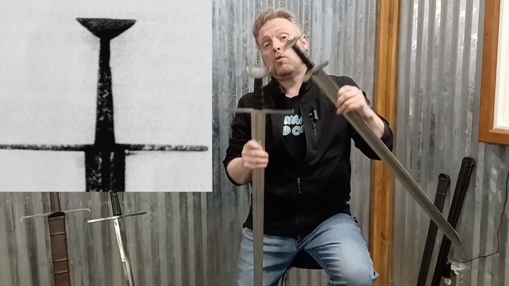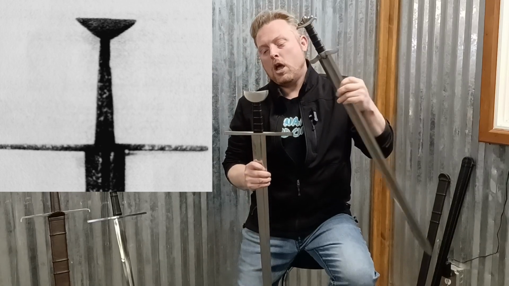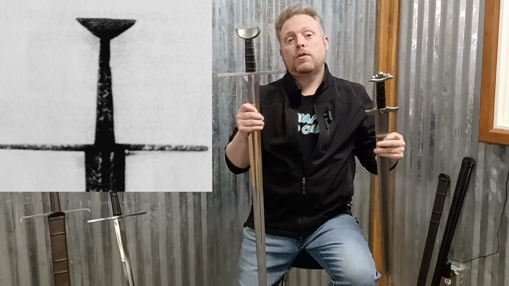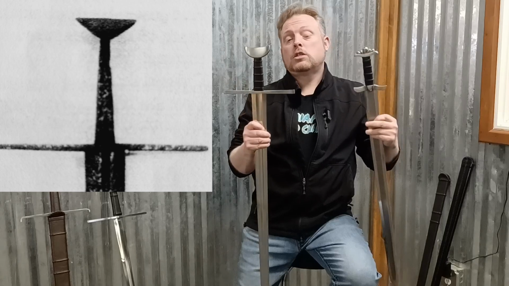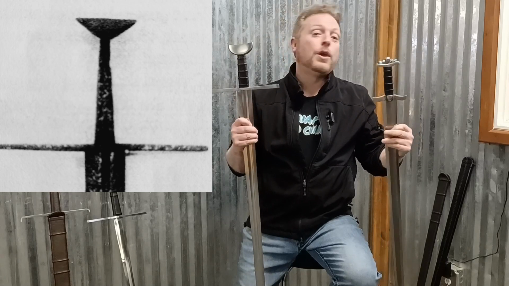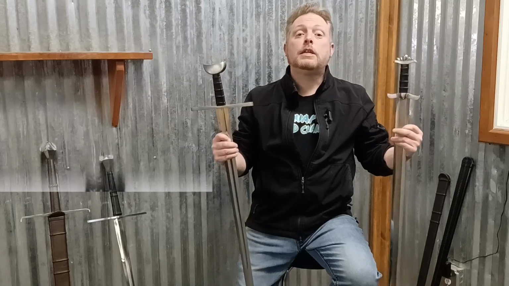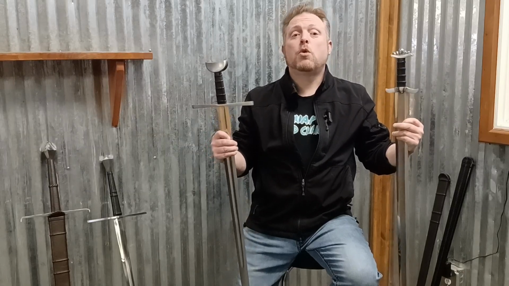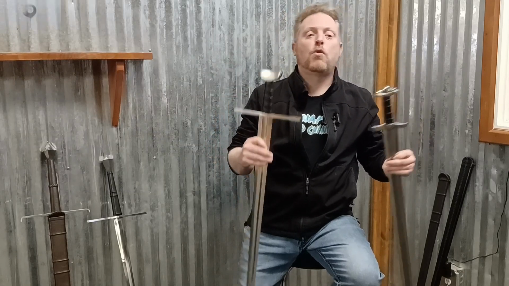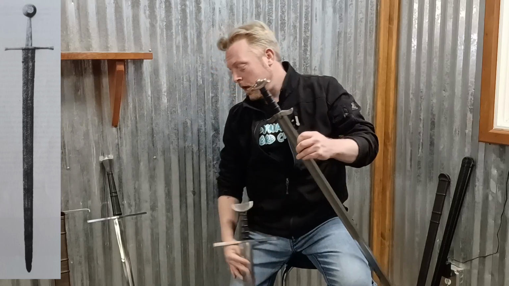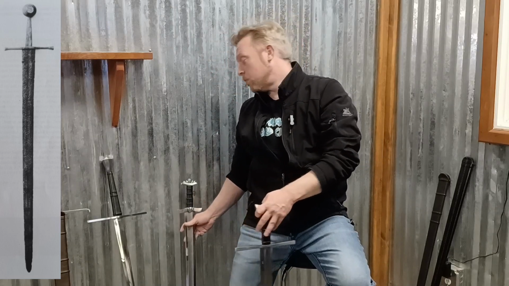We also see the removal of that upper guard and replaced with more standard, solid oval or wheel pommel types. We also see blade design start to give focus to offering a tapering profile and a much more acute tip to promote thrusting.